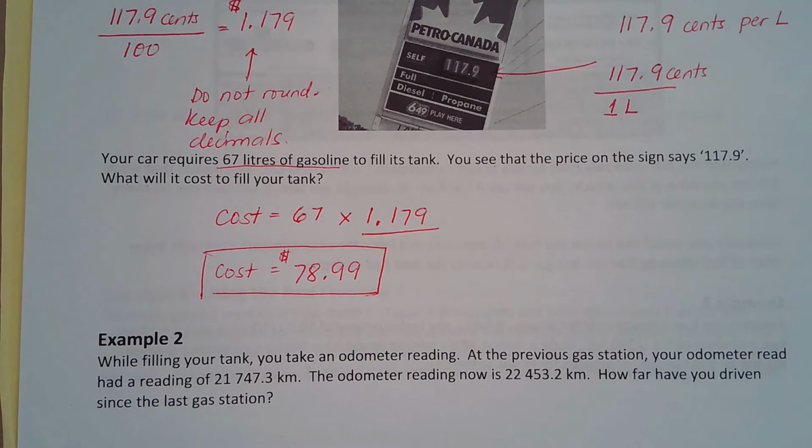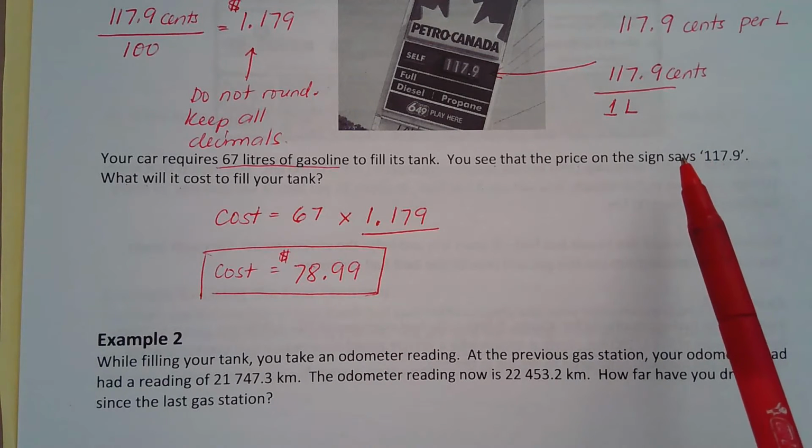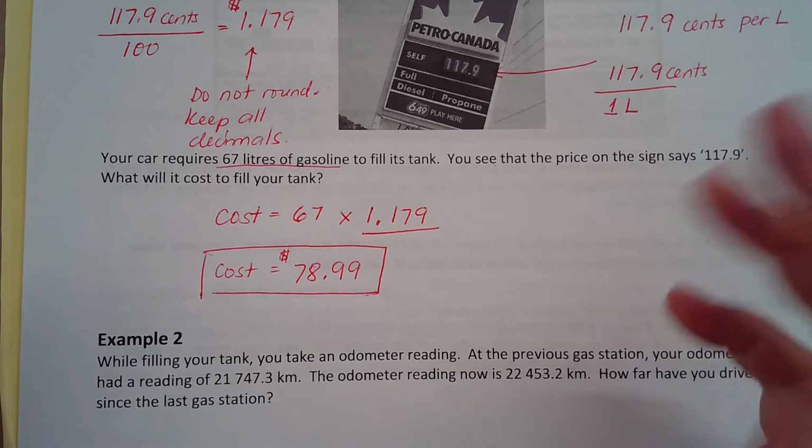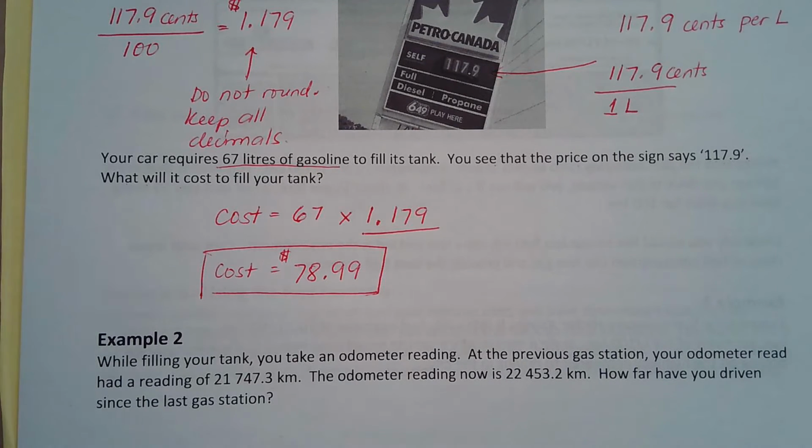How big is a liter? How much is a liter? If I ask you, what does it look like for 1 liter? I think we all buy 2 liters.